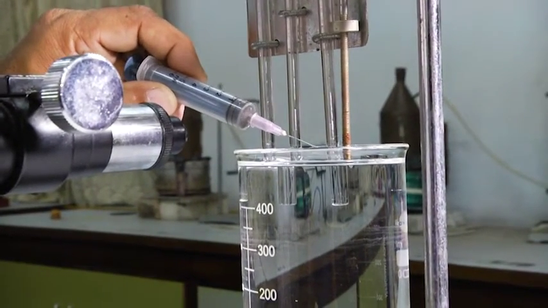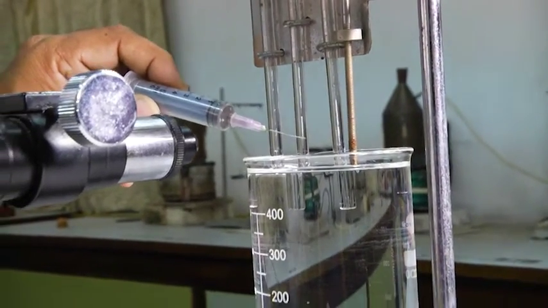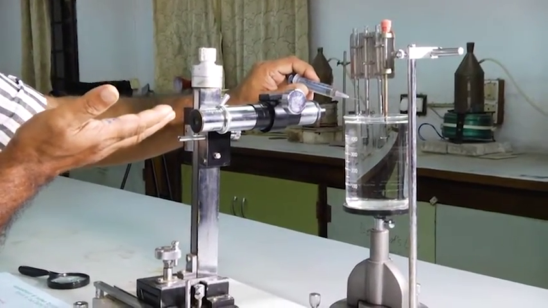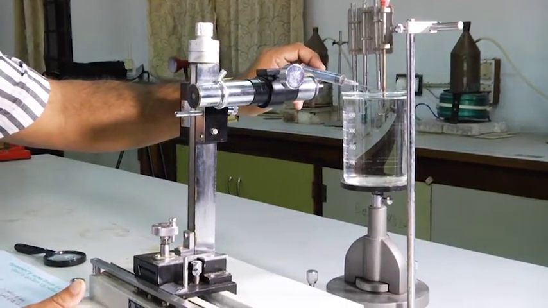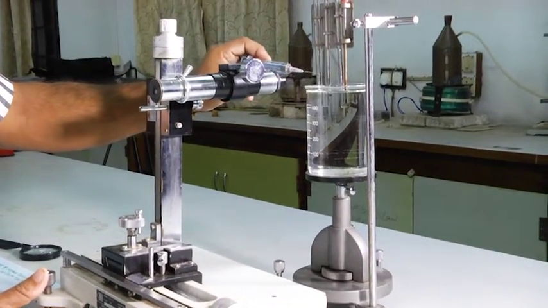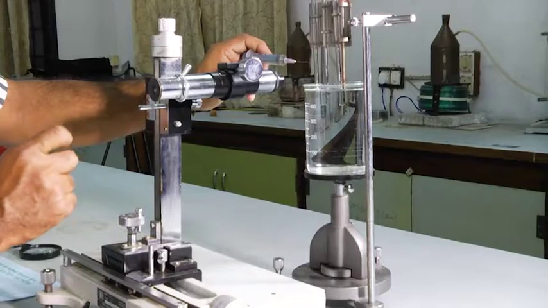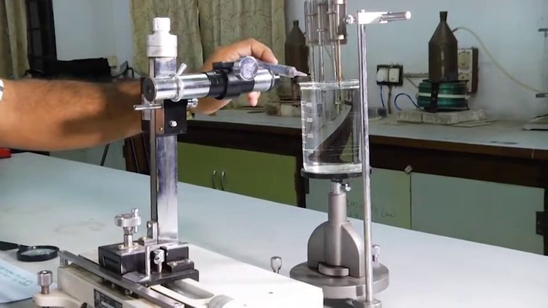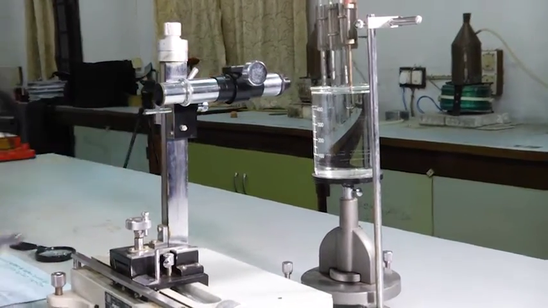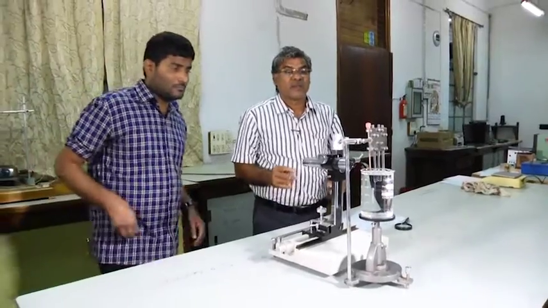Then we will note down the reading on the vertical scale, then move the microscope up and focus on the top end of the liquid column, and again note down the reading on the vertical scale. The difference between these two readings will be the height of the liquid column.